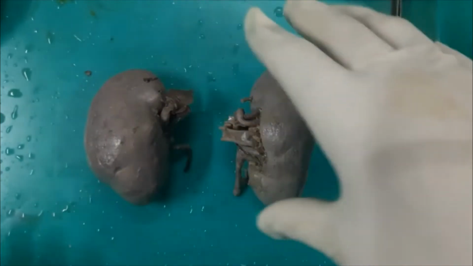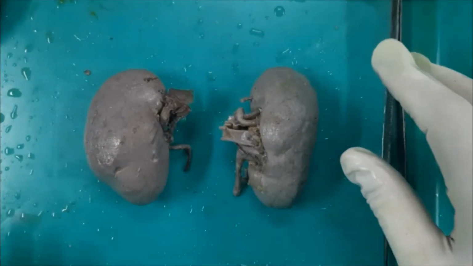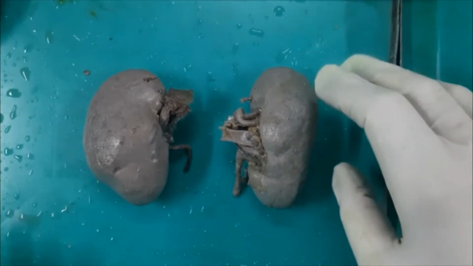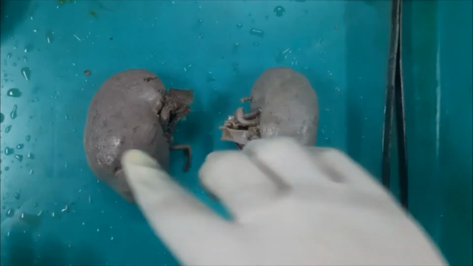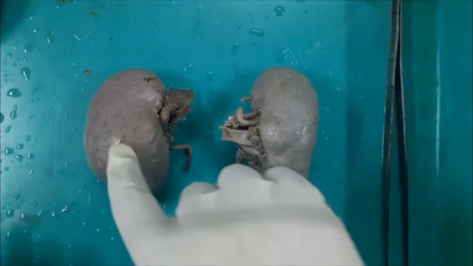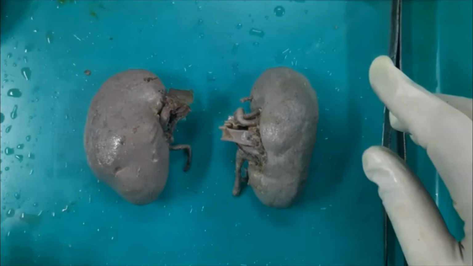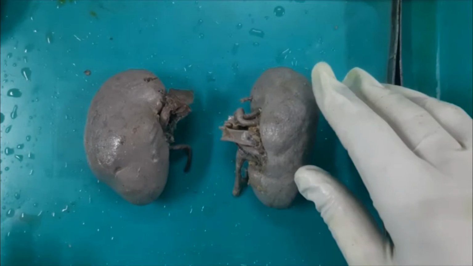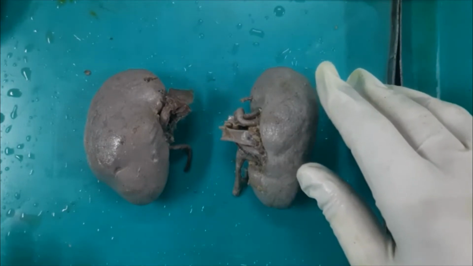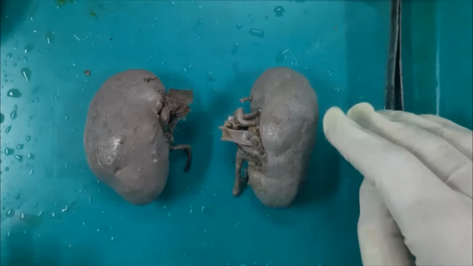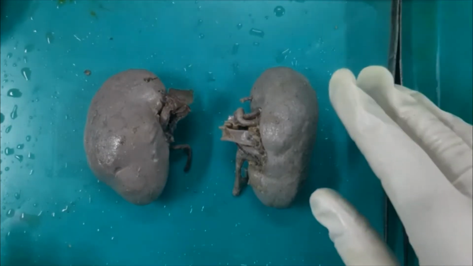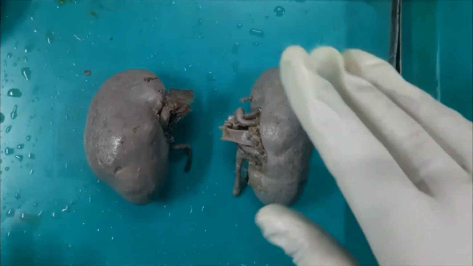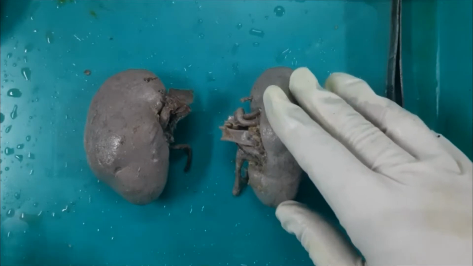When I said that the kidney extends from the T12 to the L3 vertebral levels, the right kidney is at a slightly lower level as compared to that of the left kidney. Why is it so? Because the right kidney is displaced downward by the presence of the liver. On the right side there is the liver, so the kidney is at a little lower level as compared to the left kidney.